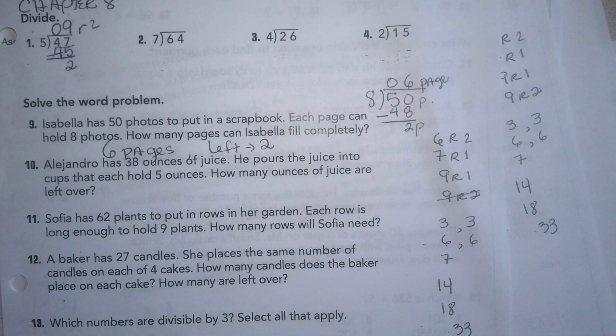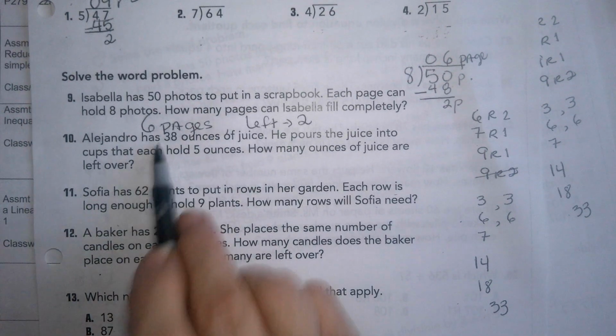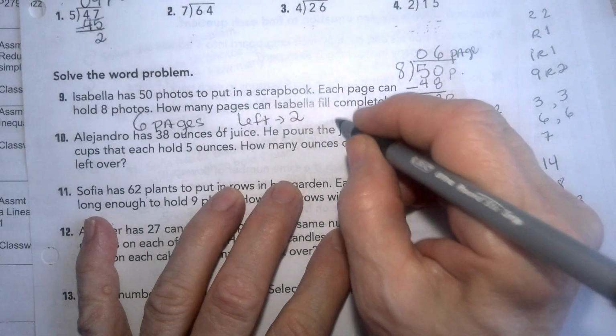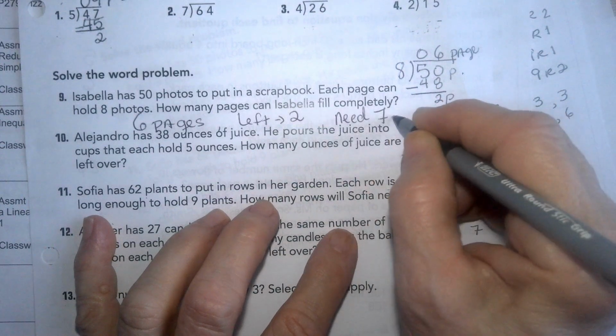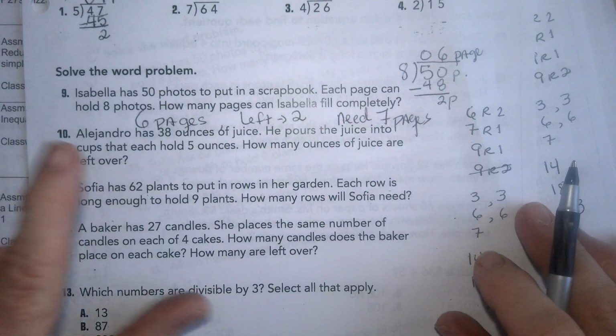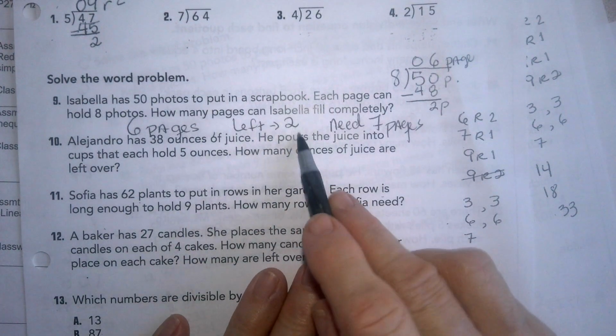Now here's a third question. If 2 photos are left, let me see if anybody could get this. If I didn't want to throw those 2 photos on the floor, how many pages would I really need? Yes, ma'am. I would need 7. I need 7 pages altogether to put all 50 photos. We've already used 6 pages for 48 photos, but we've got 2 left over.